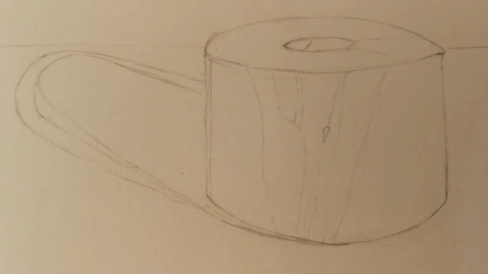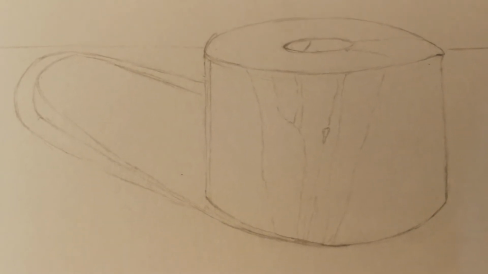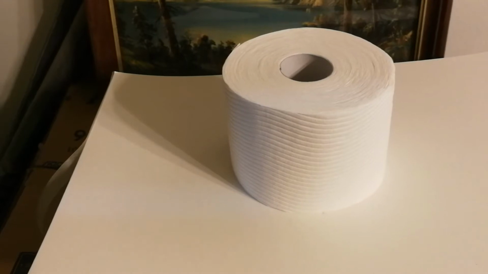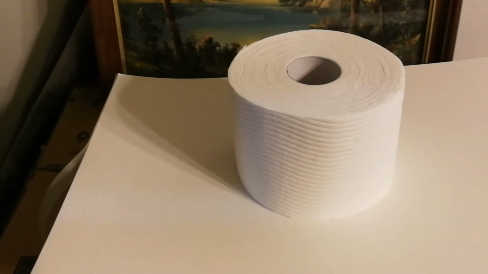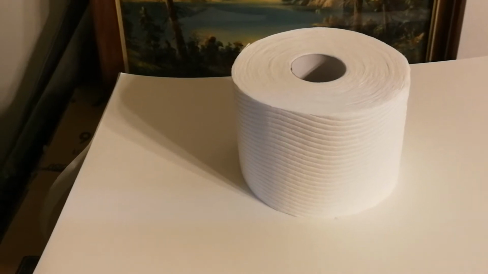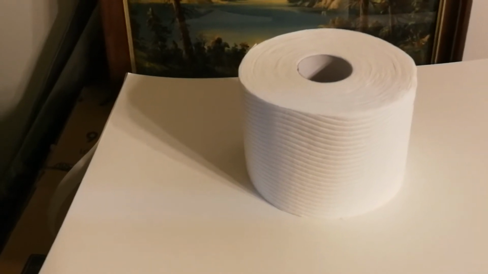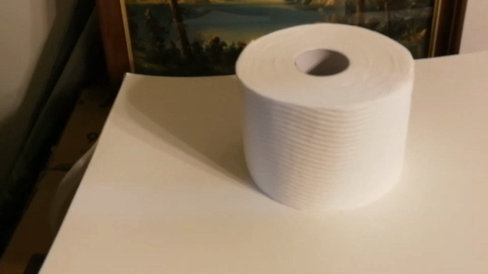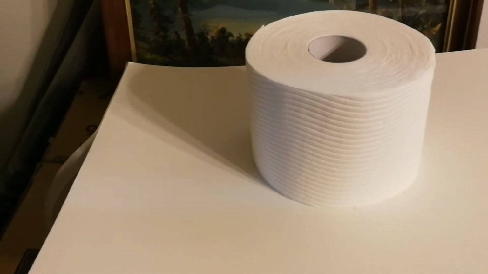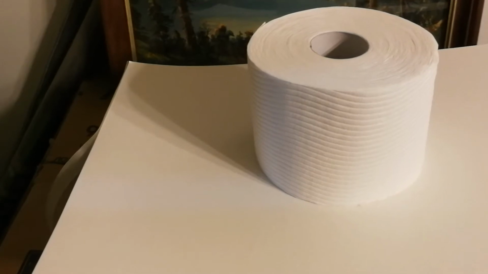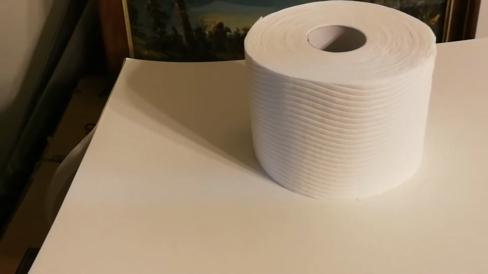So give me just a second here. Let's look at my object. And here it is, that beautiful roll of toilet paper. So on the left side of my object, it's where I'm going to make it the darkest. The lighting's a little different than the last time when I drew my contour drawing. So I'm probably going to stick with my drawing, even though right now the shadows are a little bit different.